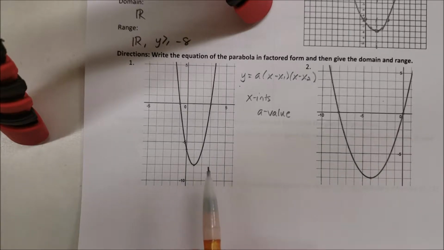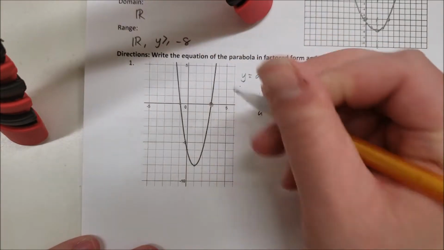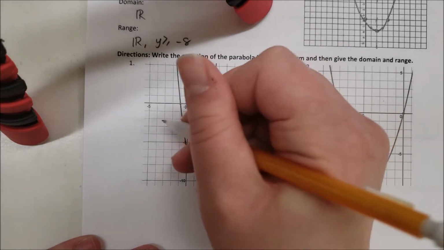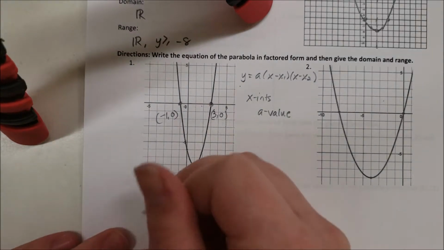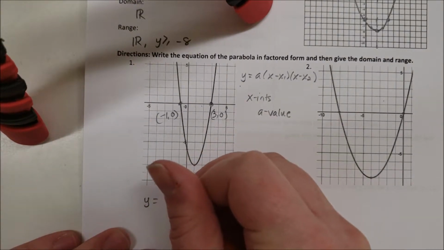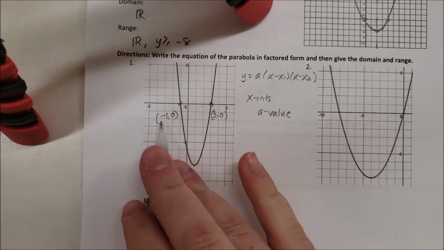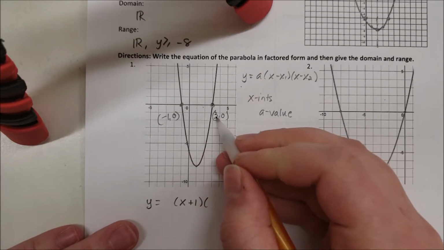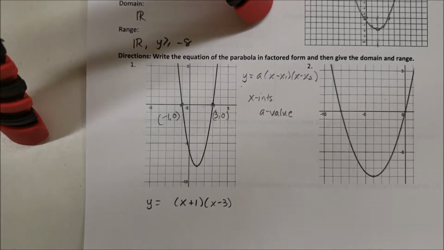So if I look at number 1, the easiest thing to find first are my intercepts. So I'm going to go look, where is it crossing the x-axis? Well, it looks like here at the point 3, 0, and then here at the point -1, 0. So already I have my 2 intercepts, so I can fill those in. Now make sure when you are filling those in, we are careful. We need them to be opposite how they appear when I put them in the equation. So if I have a -1 on the graph, that means I need a +1 in the equation. A +3 on the graph means we're going to have a -3 in the equation.